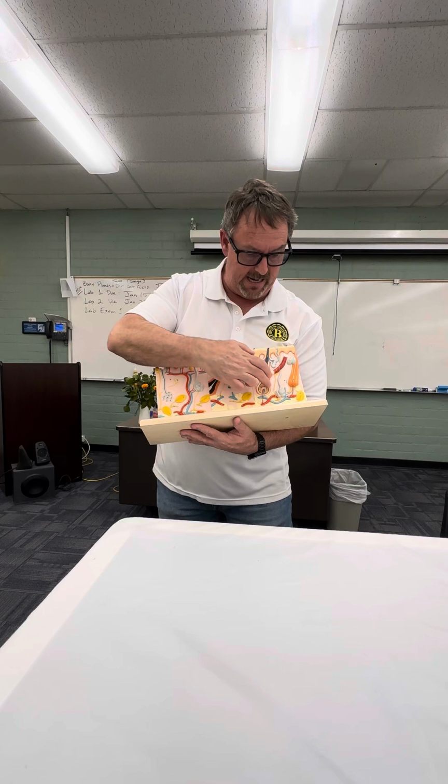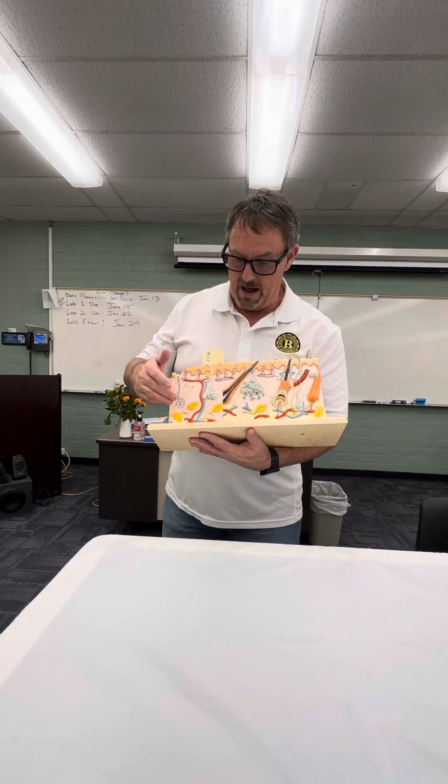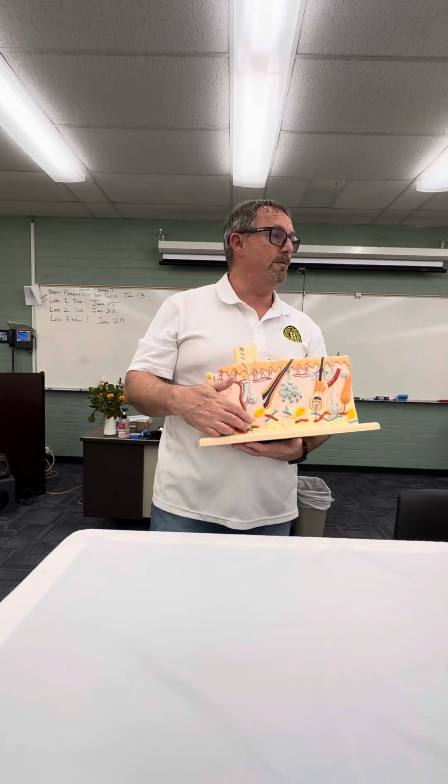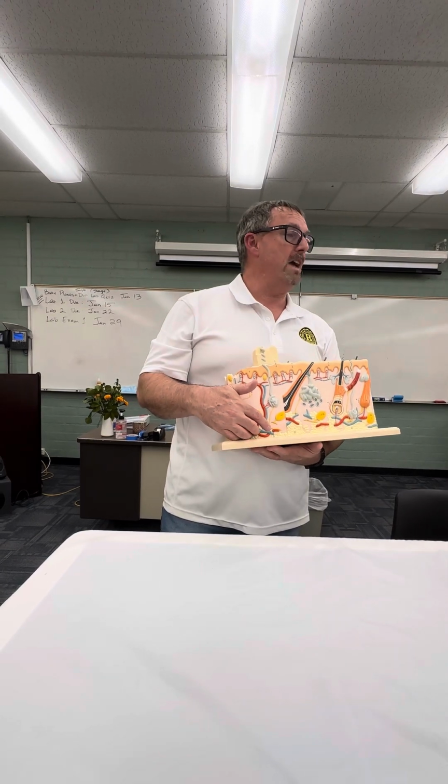Anything yellow, thin and yellow leading through here? Nerves. Okay. Anything red is an artery or arteriole. Anything blue is a vein or venule. Okay, vein or venule.